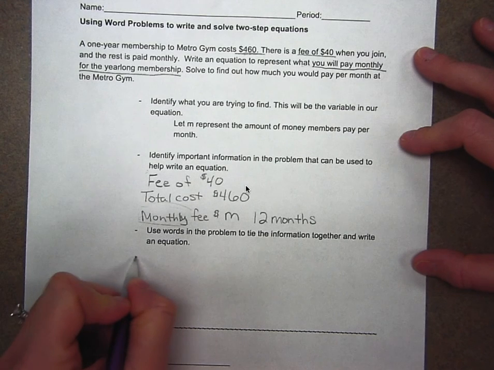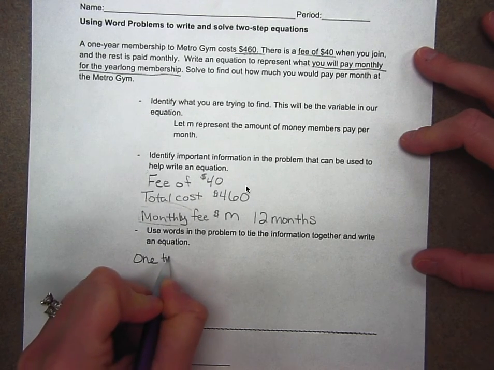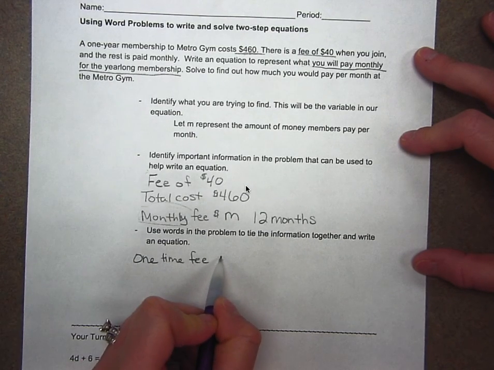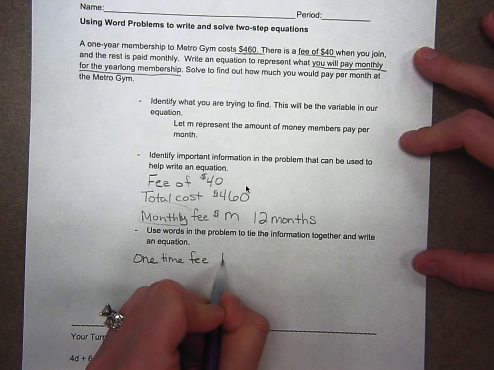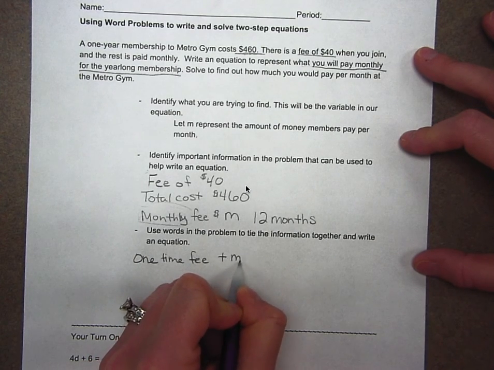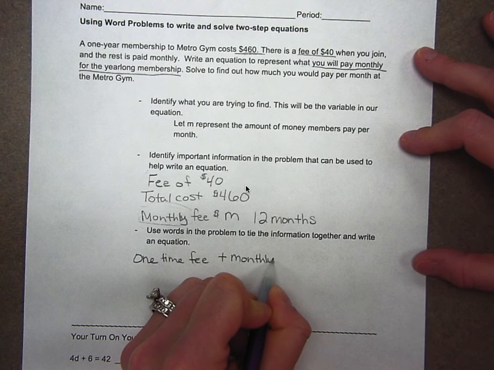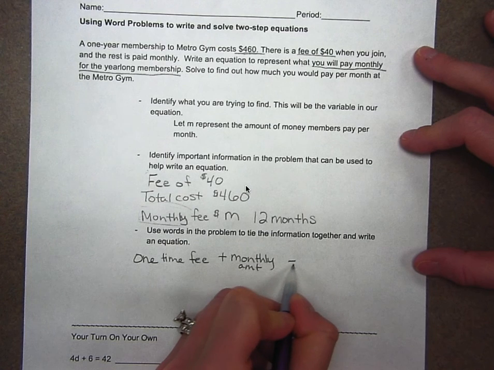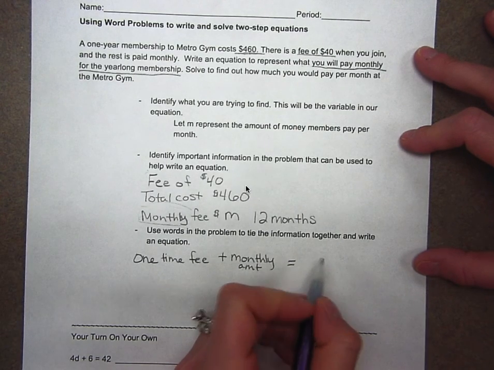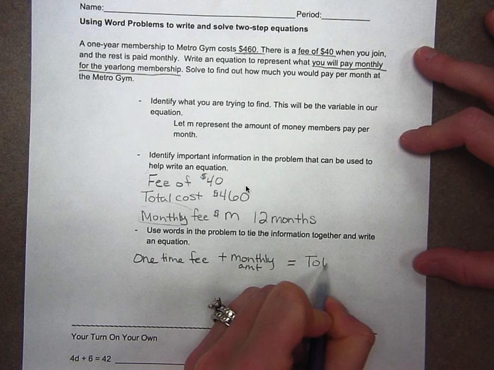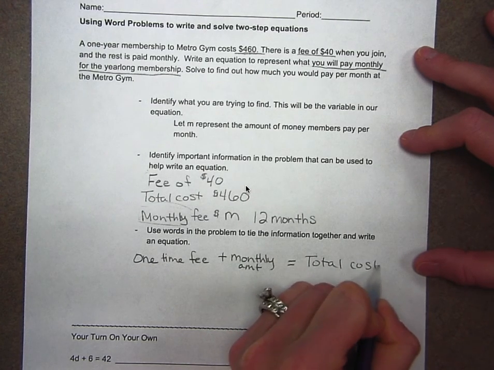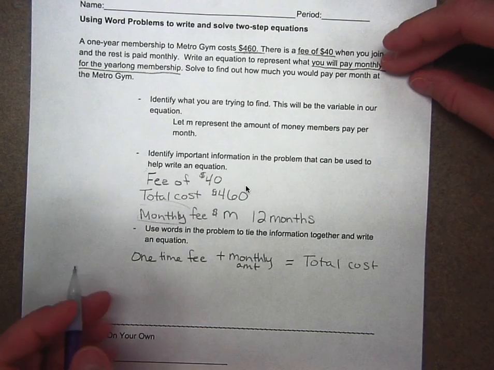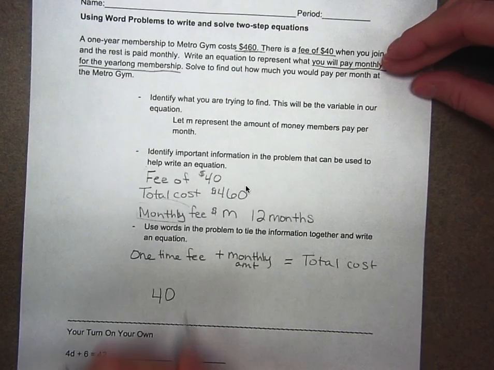So we have our one-time fee, and then in addition to having that one-time fee, we also have our monthly amount, and the total of that is how much your one-year membership costs, which is the total cost.